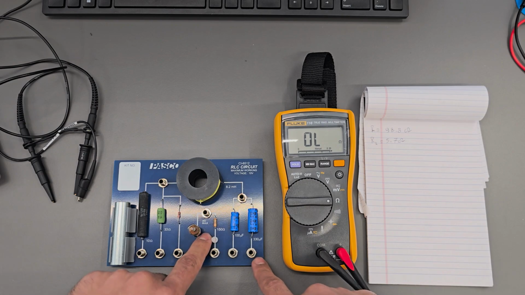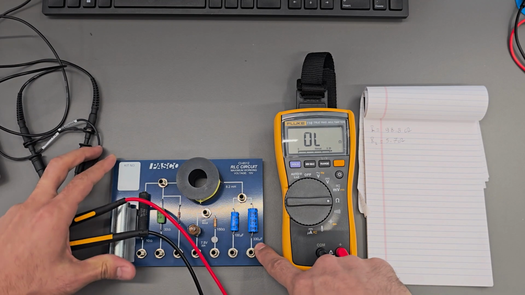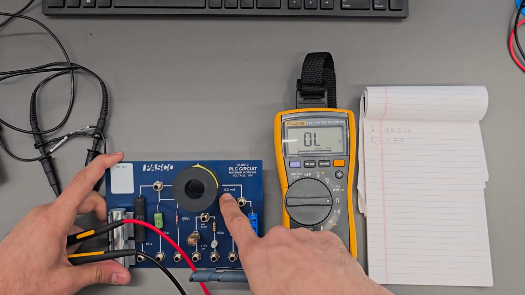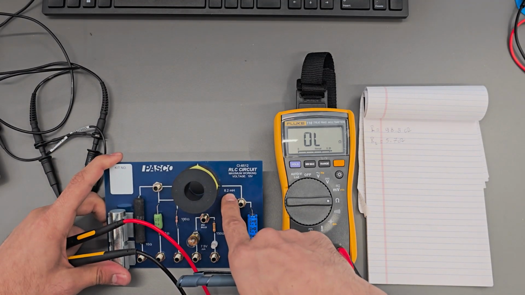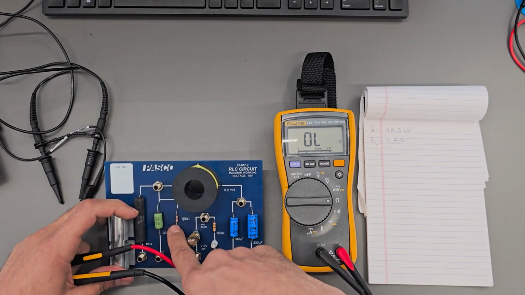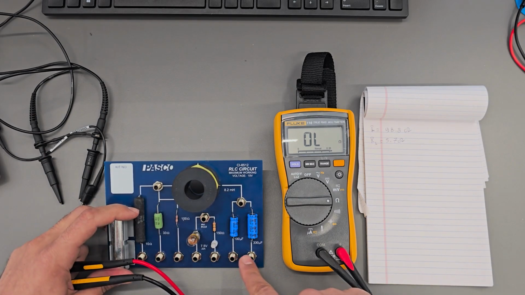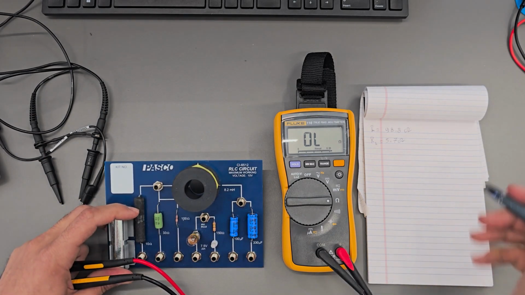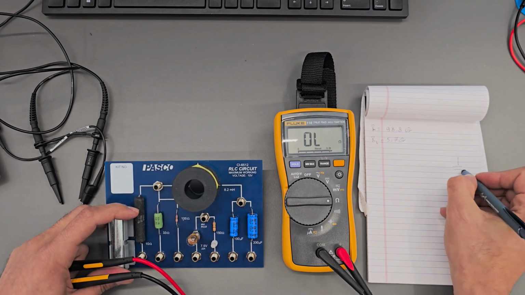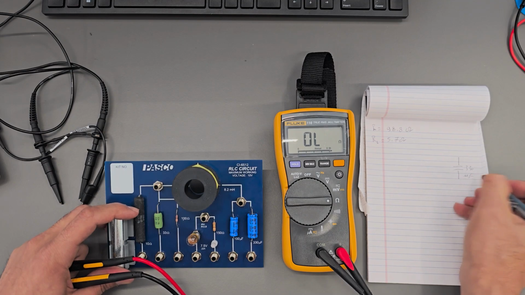We are going to connect this capacitor, which is 330 microfarad, in series with this inductor, which has an inductance of 8.2 millihenry, and this is going to go in series with this resistance of 100 ohms. So we have this connection and this connection at this point. So basically, we have here a capacitor of 330 microfarad.